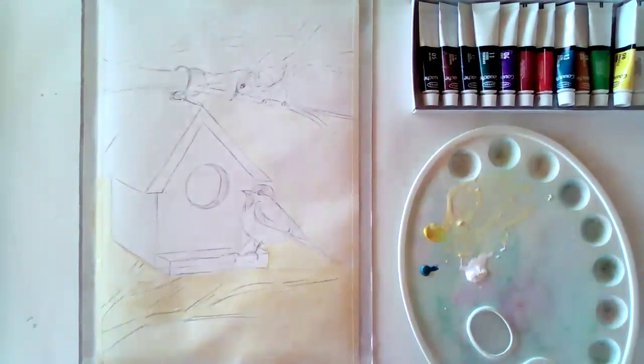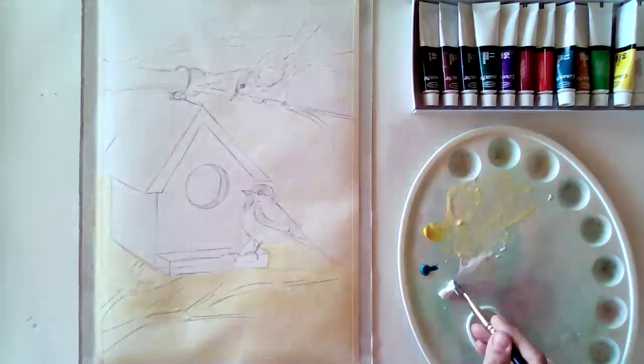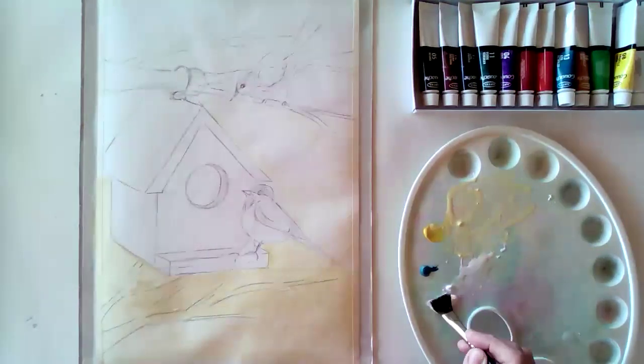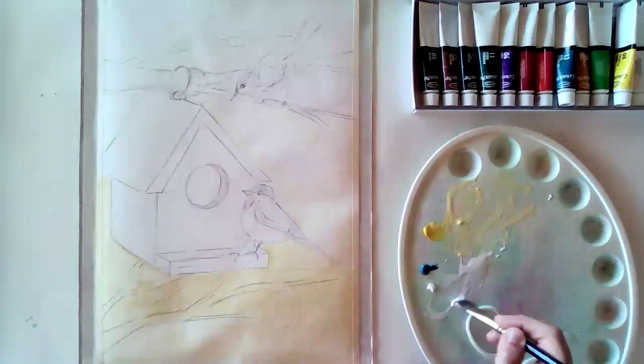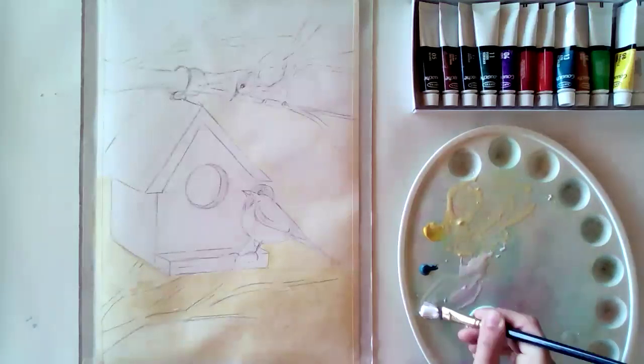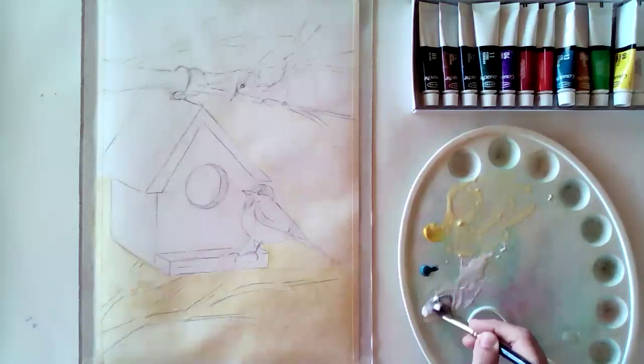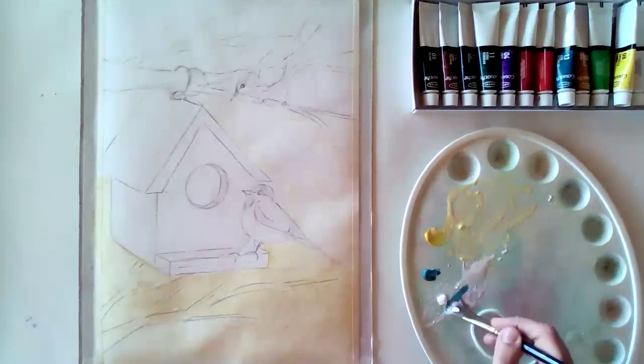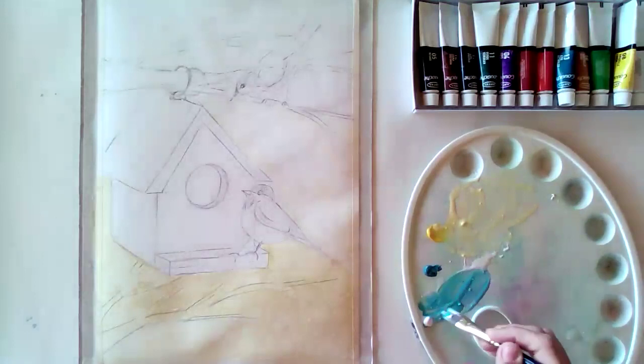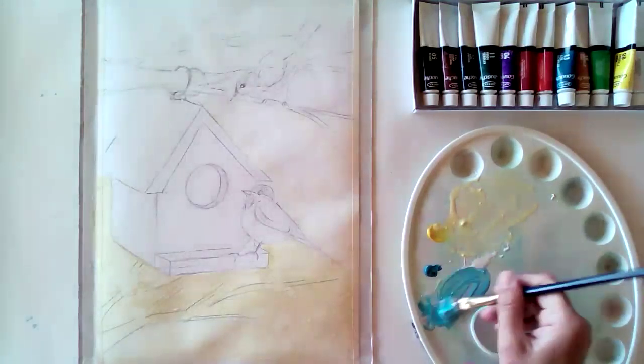And still I'm leaving this part to dry. And then once it's dry, it's no problem to go on top. Yeah. So this is our golden rule. Let it dry first.